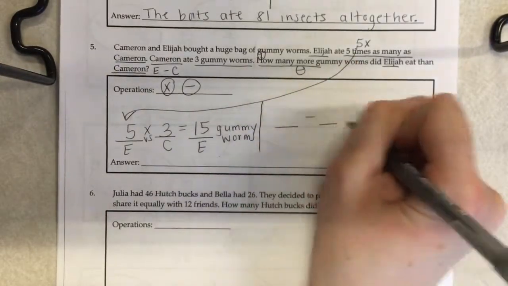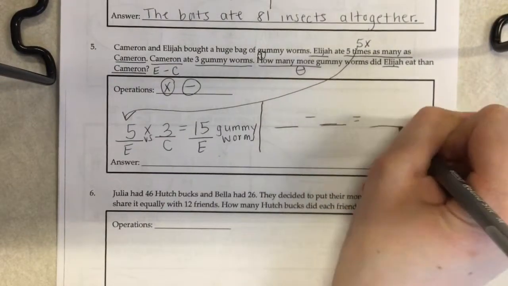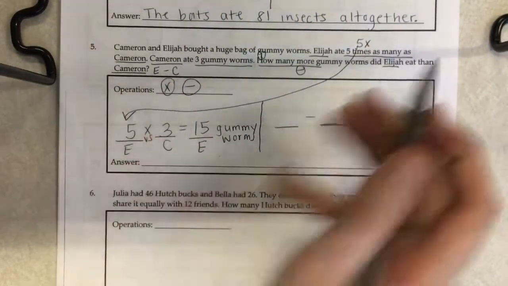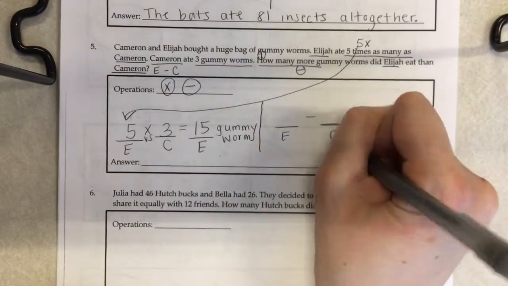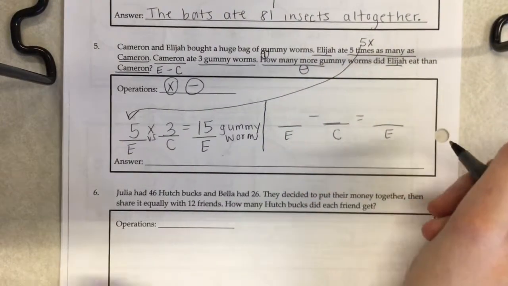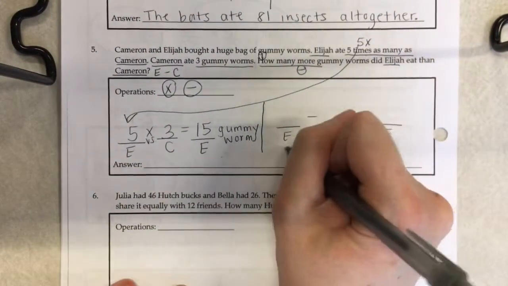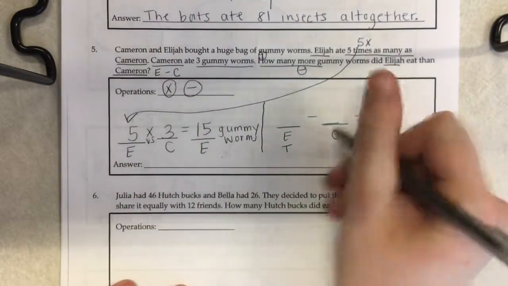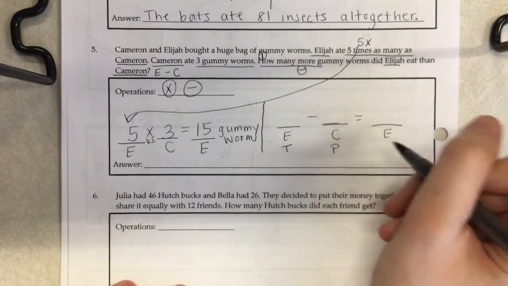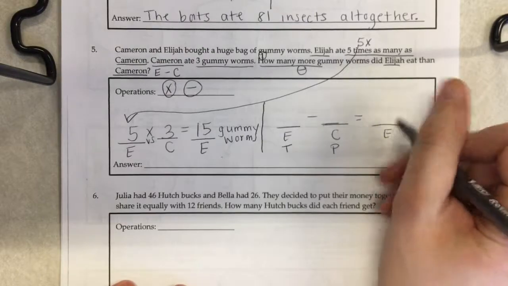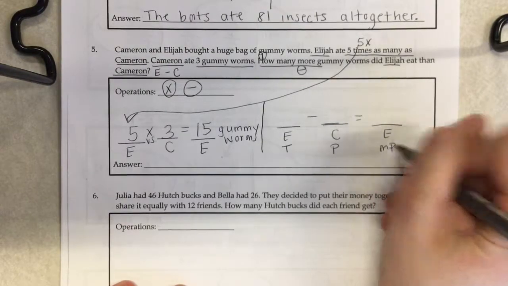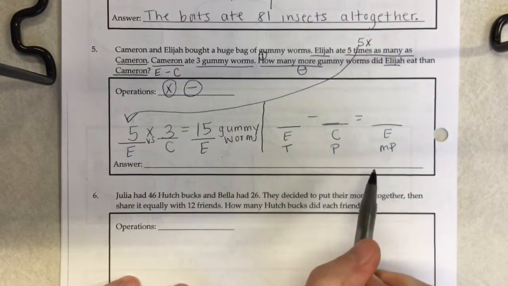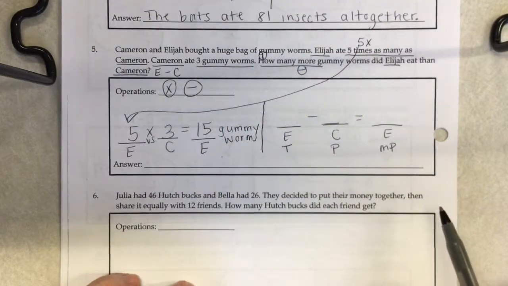And I know when I'm subtracting, I have to do Elijah minus Cameron. So Elijah minus Cameron is going to equal the difference. Another way I can think about it is the total of Elijah minus the part we know for Cameron is going to equal my missing part. You don't have to write both of these. Pick the way that makes more sense to you.